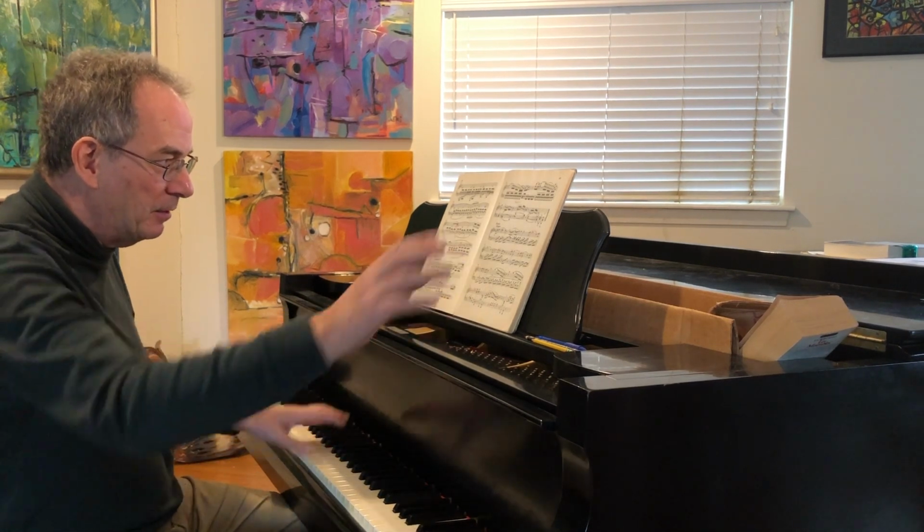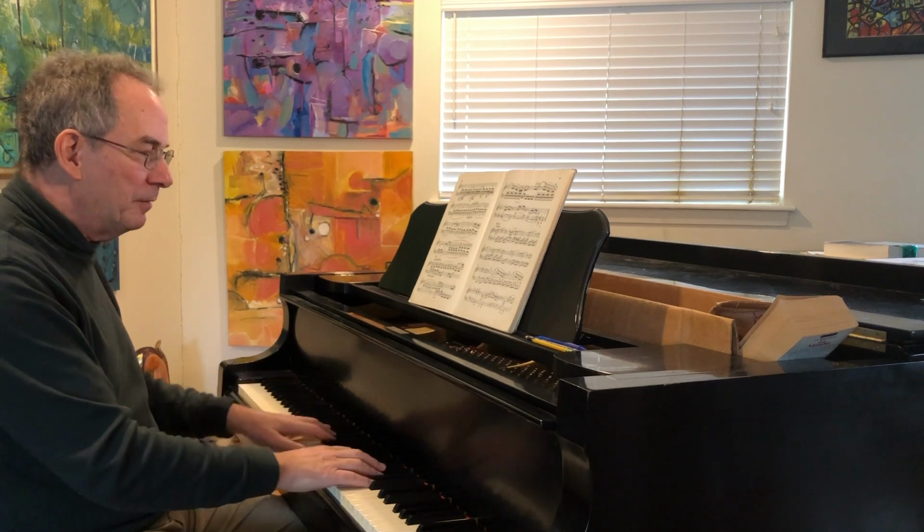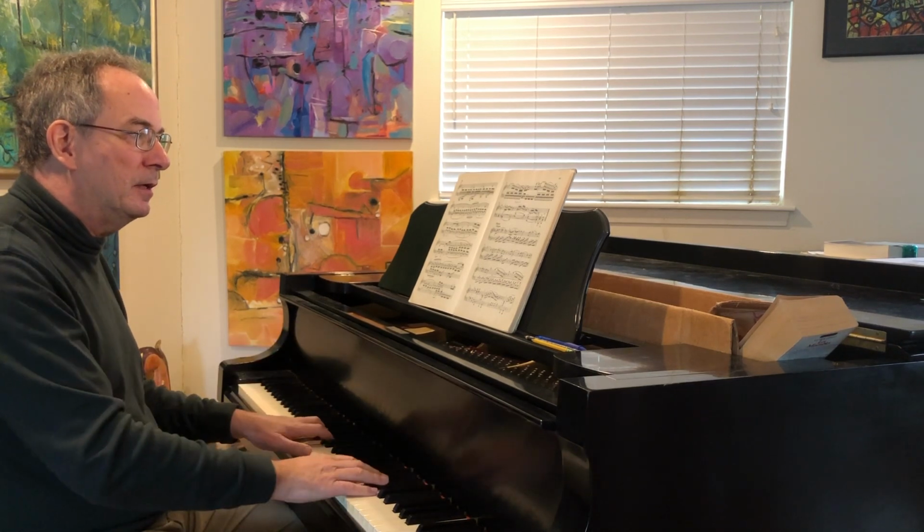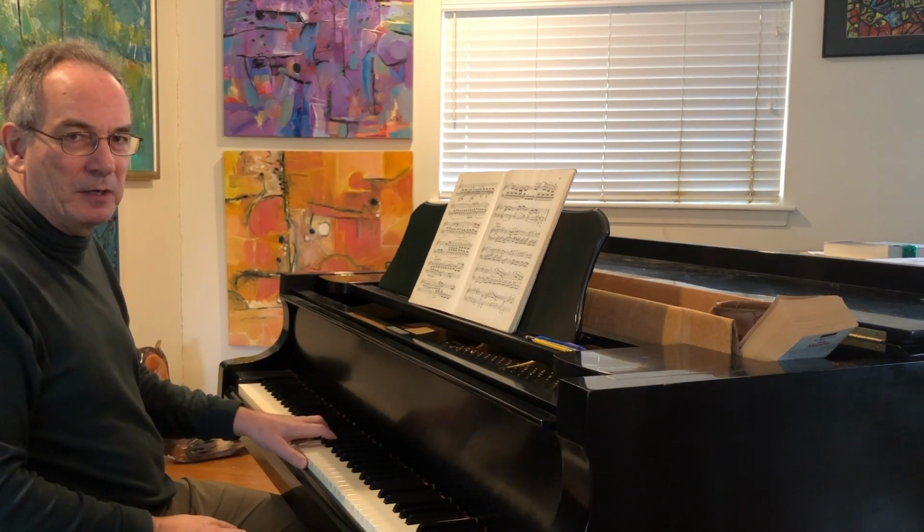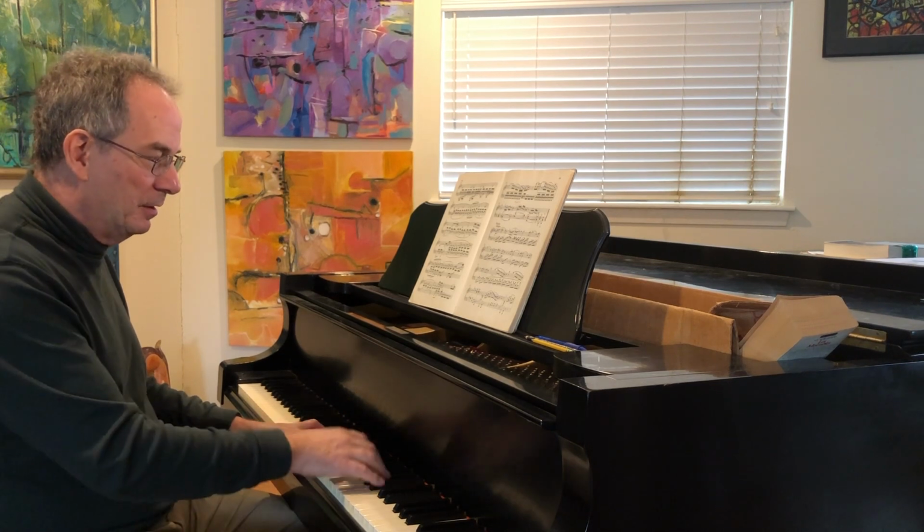And then here, notice how the right hand goes up, the left hand goes down, and then it kind of sinks into this note. So it's the first time that a pedal can be used with effect.